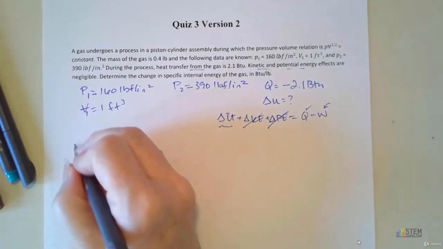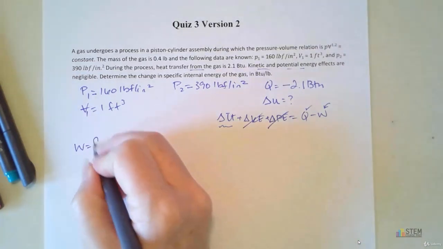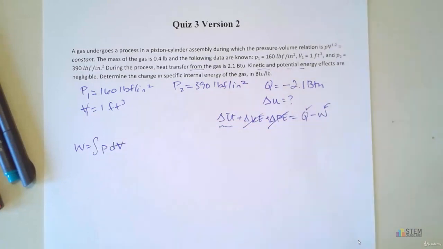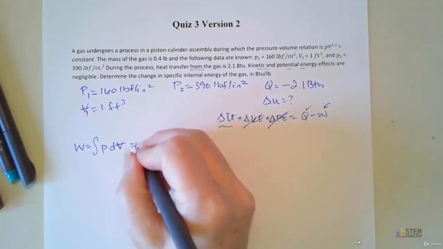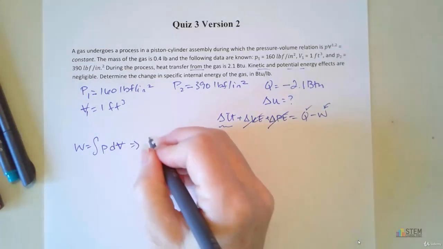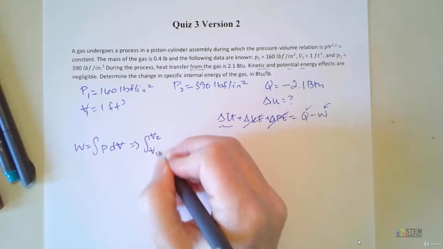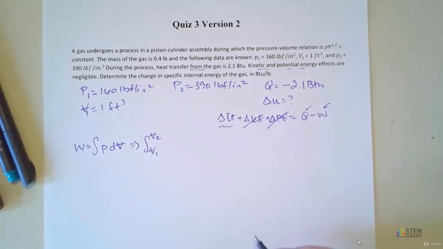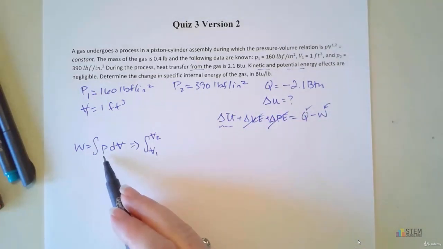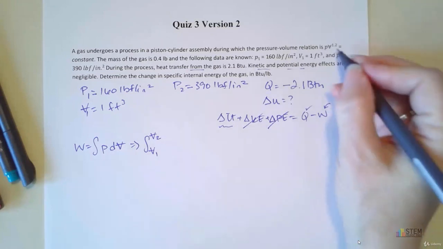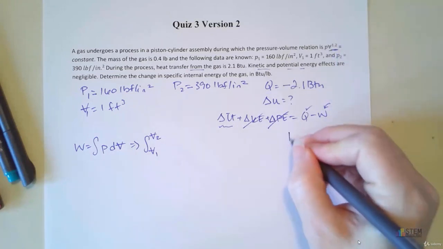Now our equation for work is going to be that standard integral equation we've been looking at. So the integral of pressure times the change in volume. Now if you go through and look at this, we're going to integrate from volume 1 to volume 2. I'll plug the values in a second. And then we need our equation for P. That equation for P is going to come from this relationship up here.